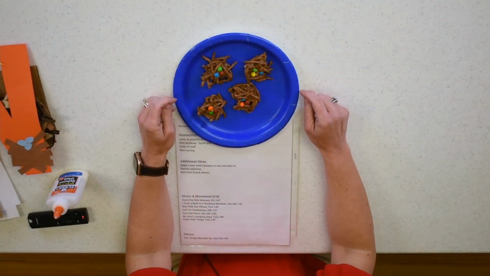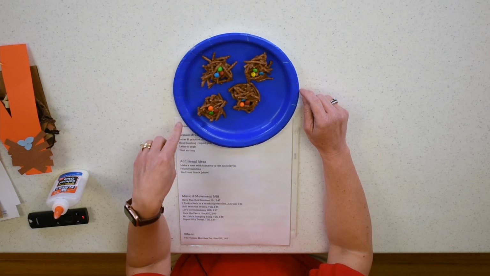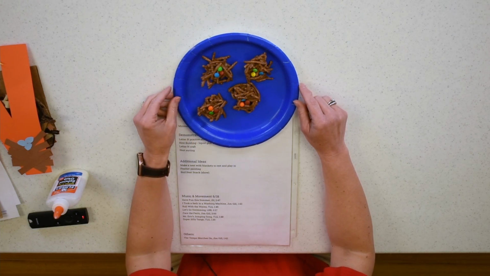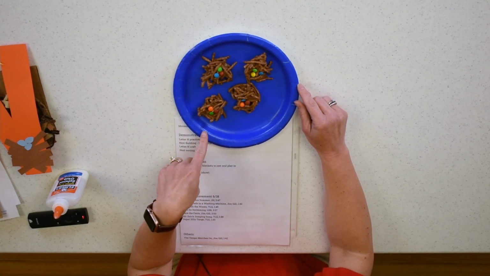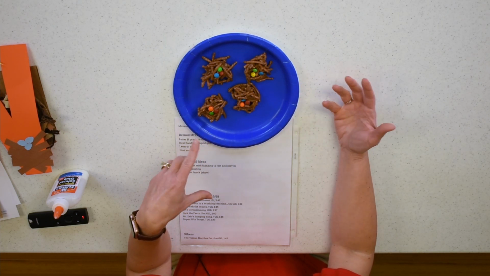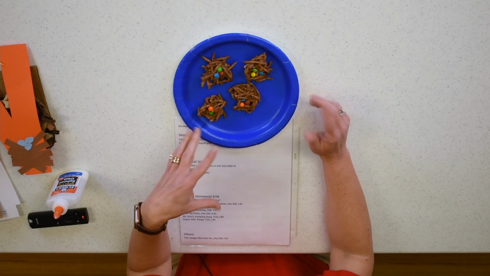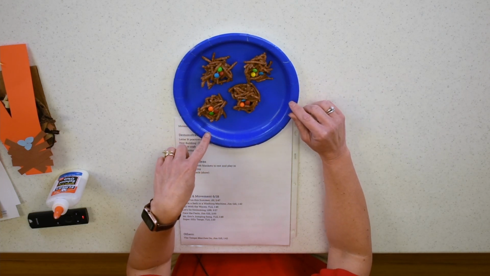And then finally, I always like to share a fun snack that you can do that goes along with our alphabet adventure theme. These are bird nest cookies, and I have the recipe on that green sheet I showed you. They're very simply the chow mein noodles, and you melt some chips. You can do chocolate chips. These are a mixture of chocolate and peanut butter. You could do butterscotch, whatever you like.